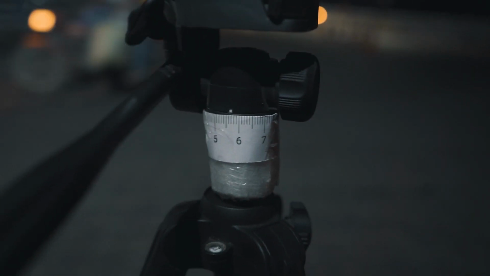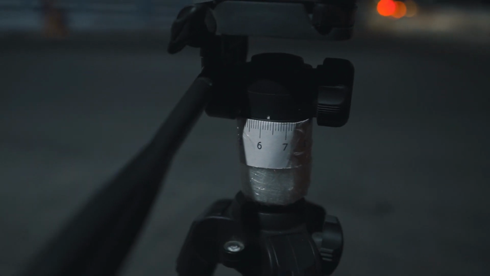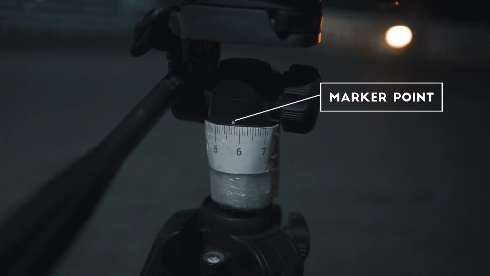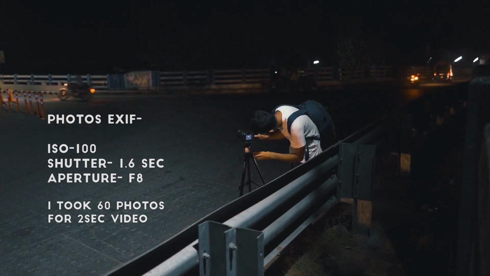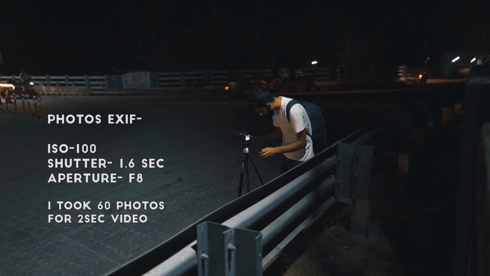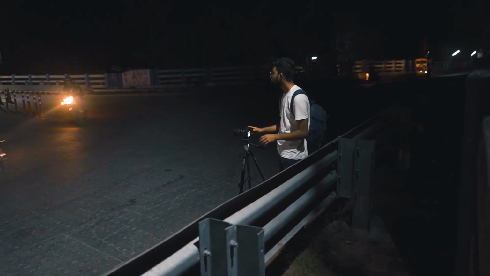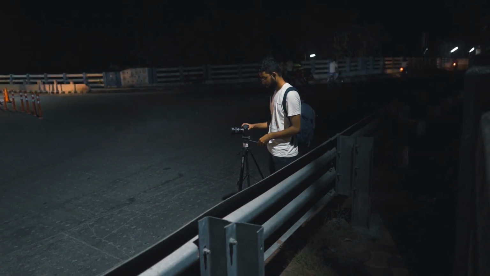And this is the millimeter scale I printed out. I wrapped it around the neck using hard sponge and sellotape. So I will take one photo and move 1mm and then I'll take another photo. So now let's see the results, and after that I will show how to stack these photos in the post-production.